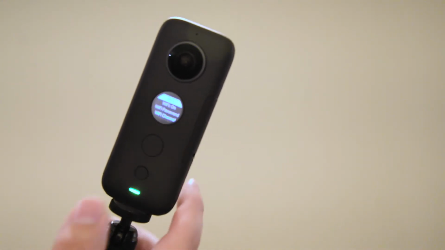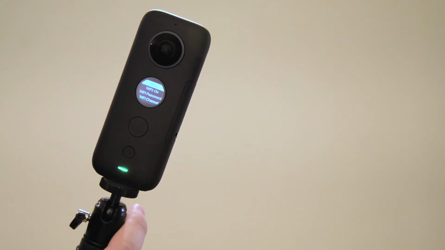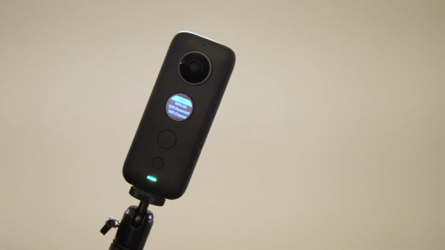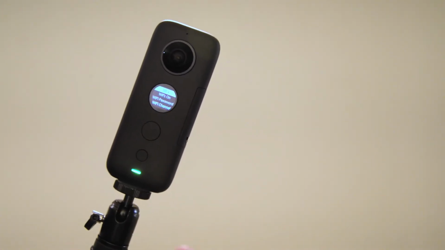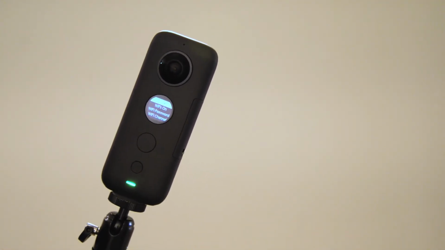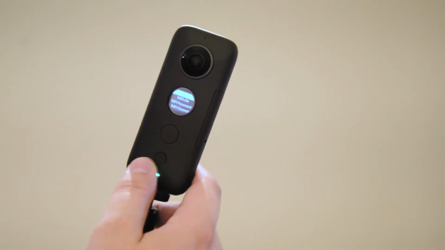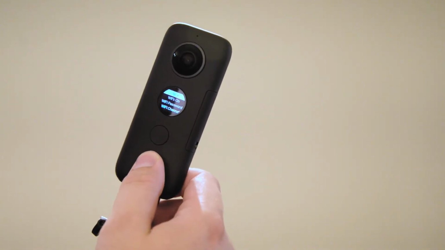Wi-Fi is important because it means you can connect with the app. The app is useful because it lets you get a live view of what the camera can see. And this is useful if you're tucked around the corner trying to hide from being on camera. Remember, it records all around you, all around the camera, rather.